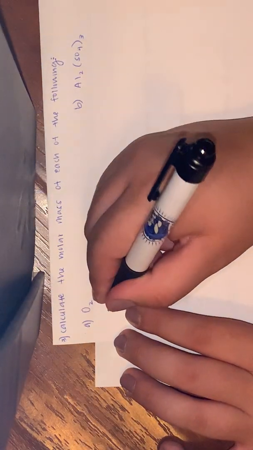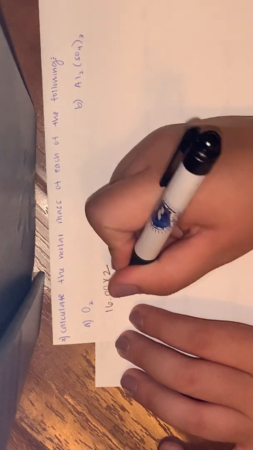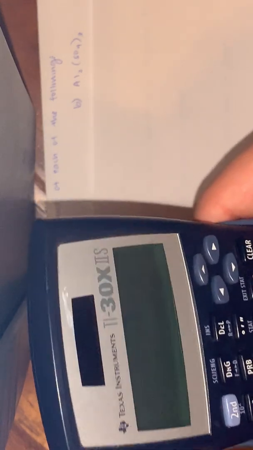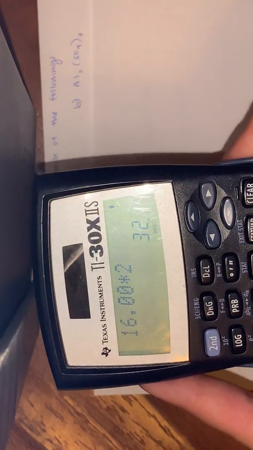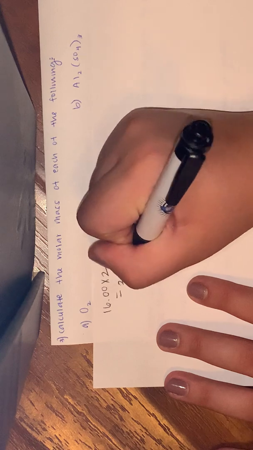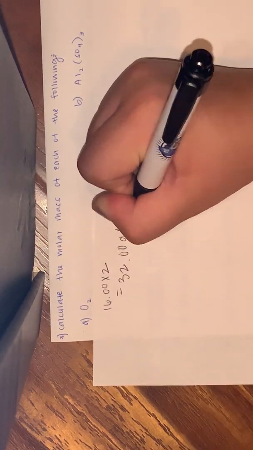So since there's 2 oxygens, we would want to do 16.00 times 2, and that's going to give us 32. I don't know if you can see it. It's going to give us 32.00 grams per mole.